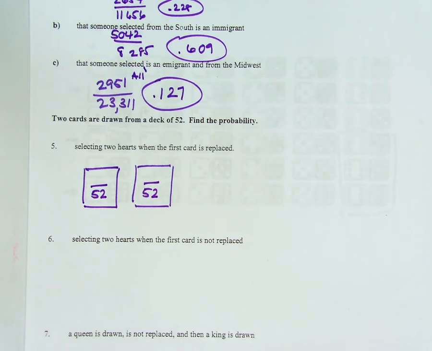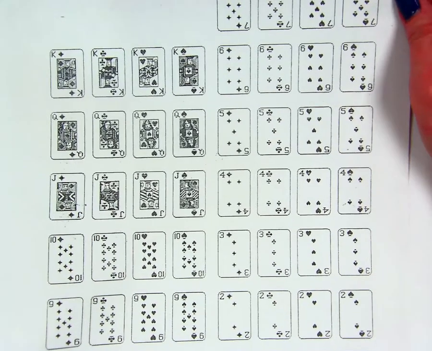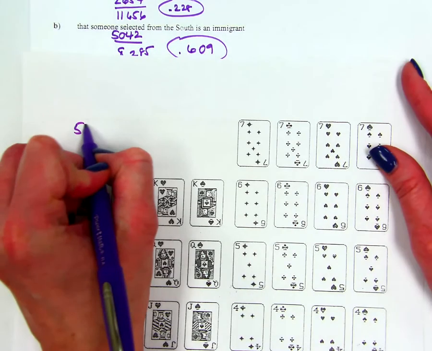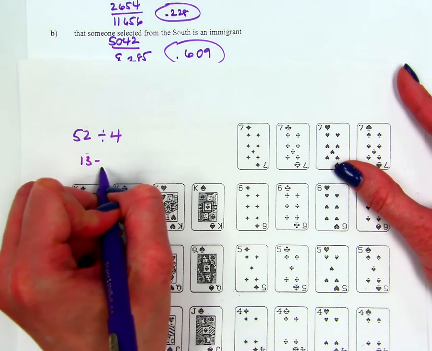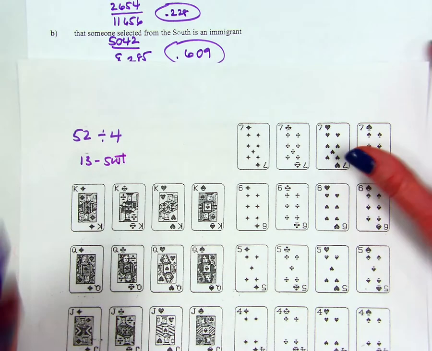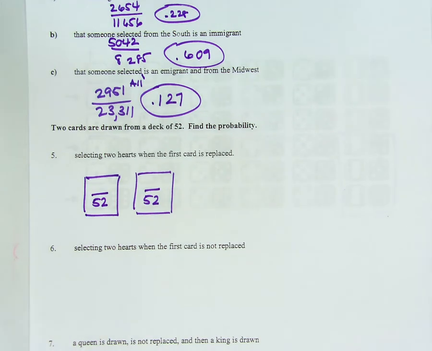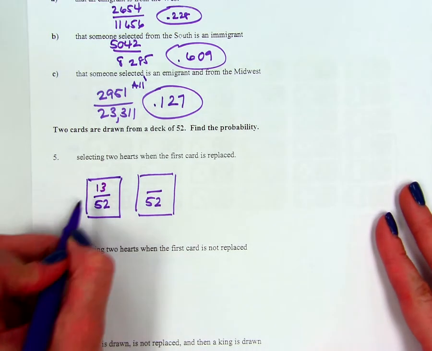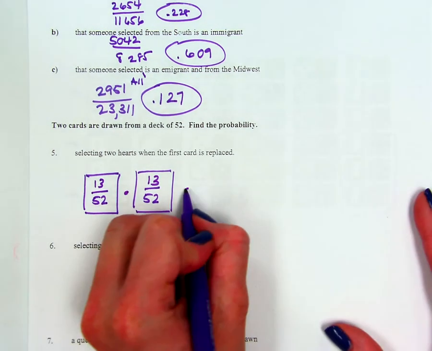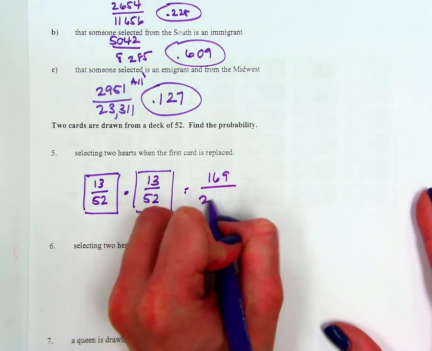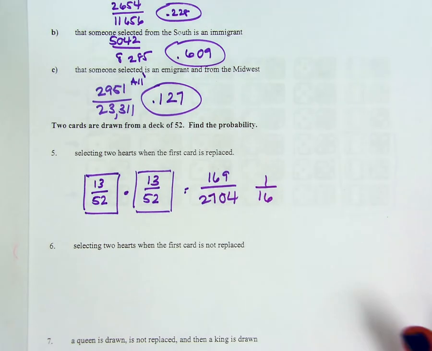So you can take a look at your cards. You'll have this sheet here, and you'll be able to count them all out, but I'll tell you, you have 52 total cards, and you have 4 suits. So in each suit, you're going to end up with 13 cards in each suit. So if it's asking you to select 2 hearts, it's going to be out of 13. And again, you're replacing it, so it's going to be the same number again. So 13 over 52 times 13 over 52. That total comes out to be 169 over 2704. And that'll reduce down to 1/16.